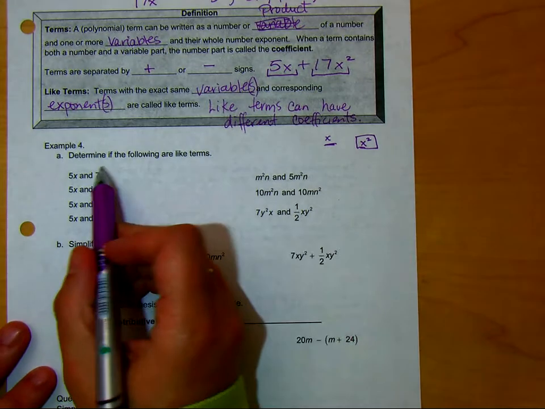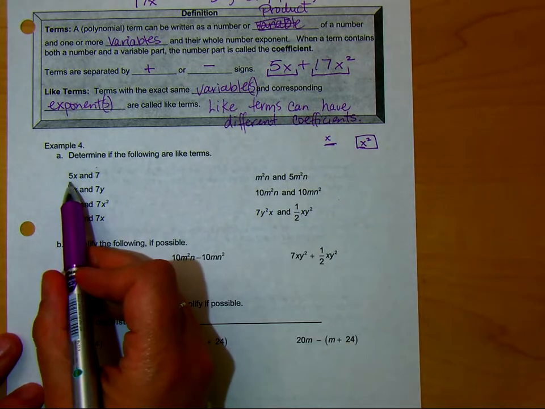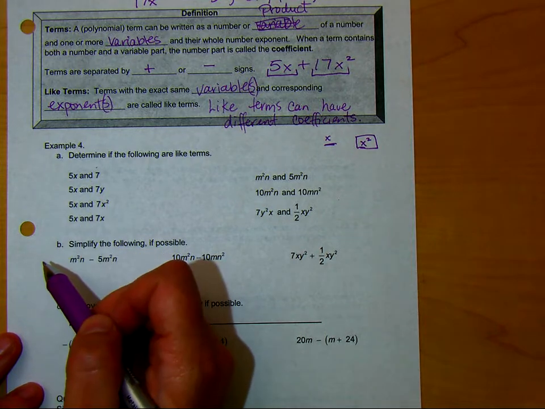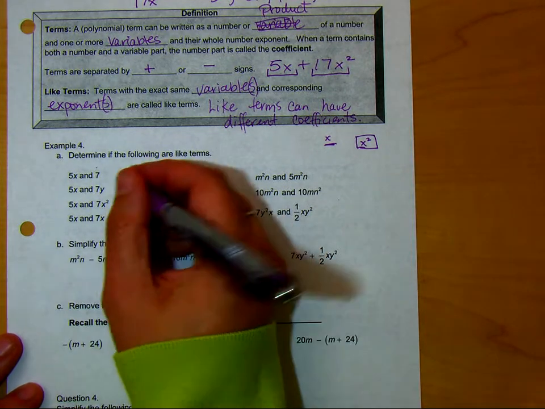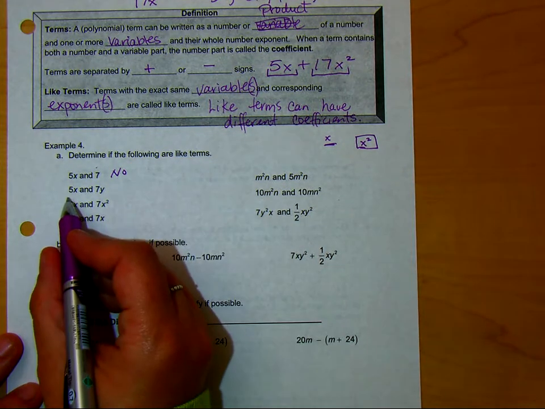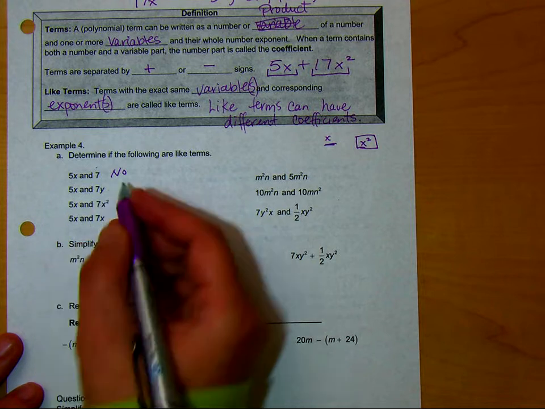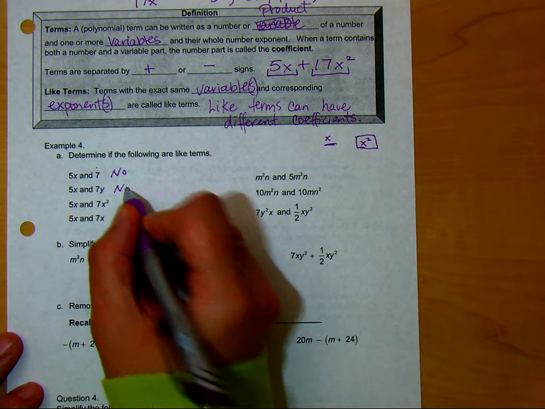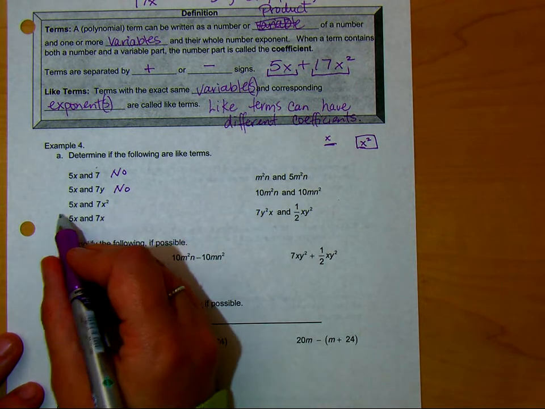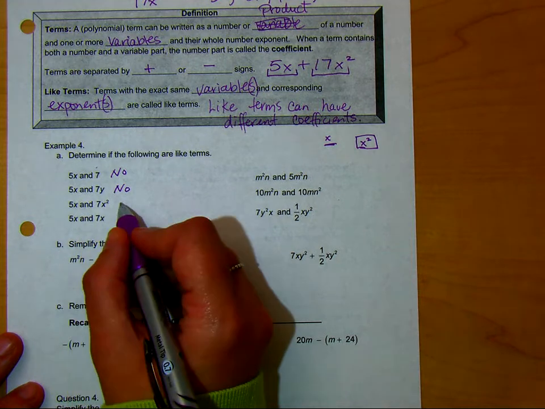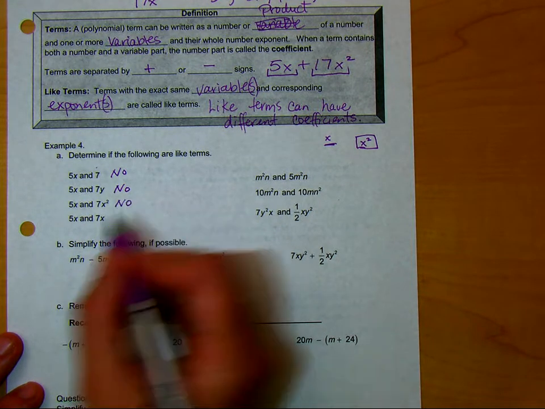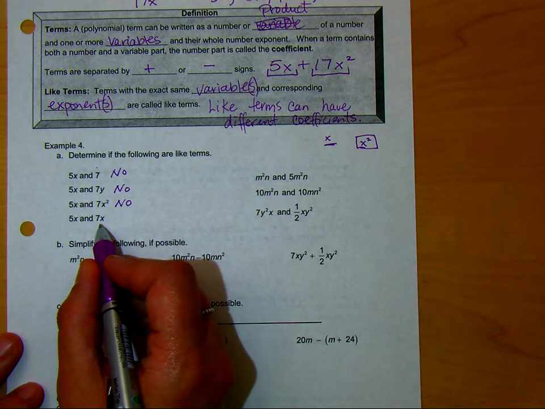Okay, so determine if the following are like terms. Is 5x and 7 like terms? No. What about 5x and 7y? Also no. Why not? Different variables. Is 5x and 7x squared alike? No. What about 5x and 7x?